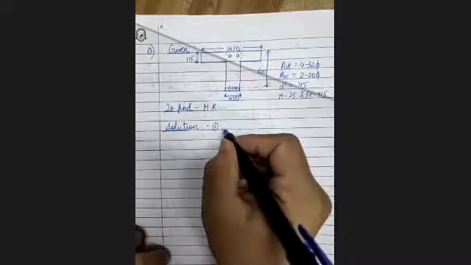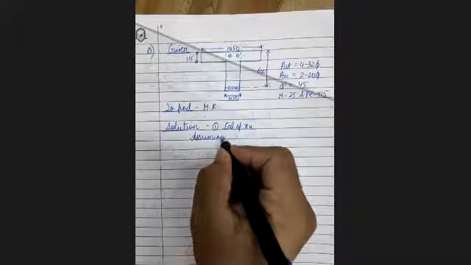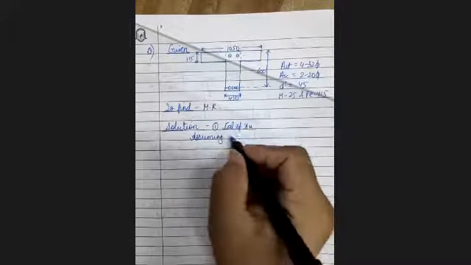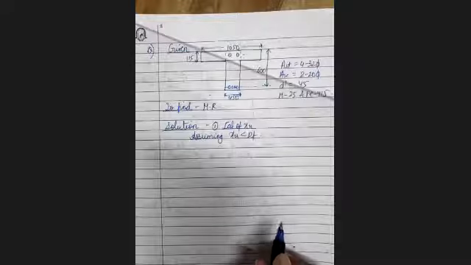First we will find out XU. So for that we will have to assume. So let us assume XU is less than DF.